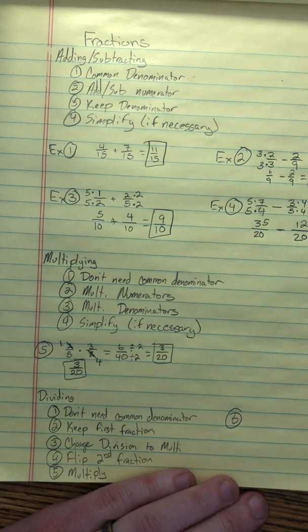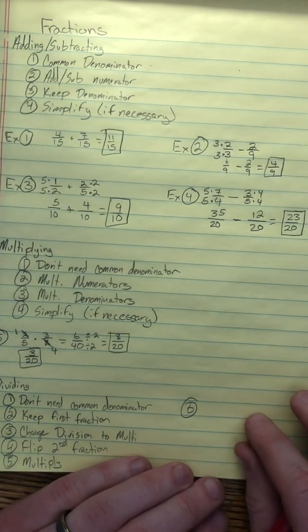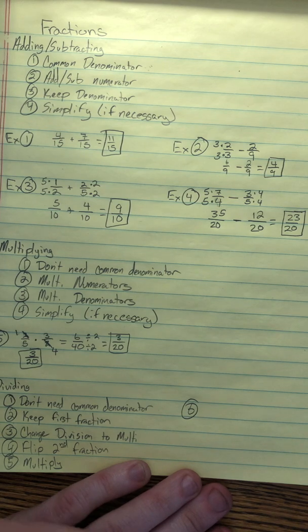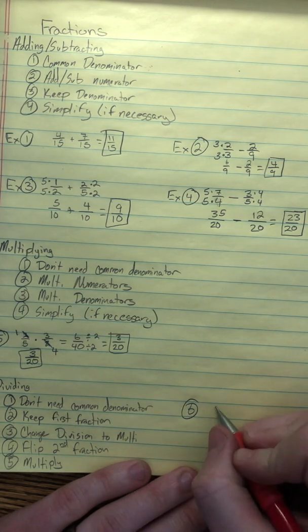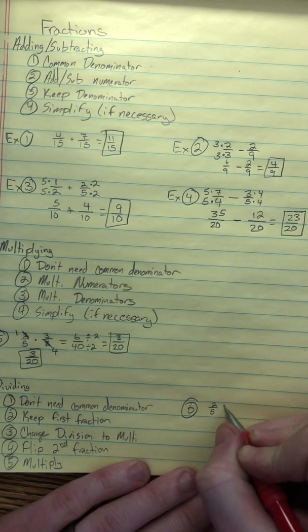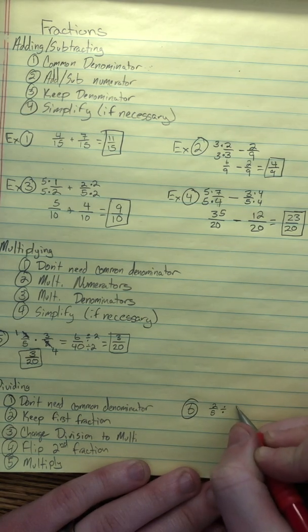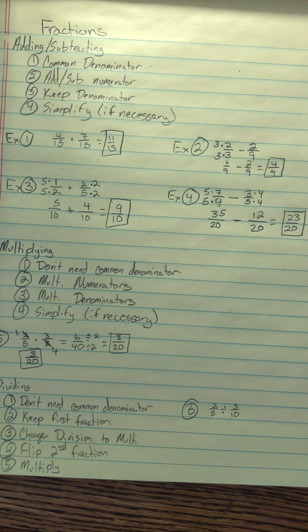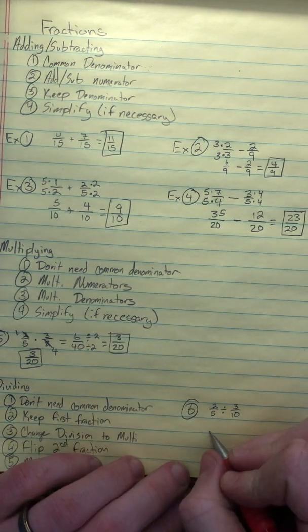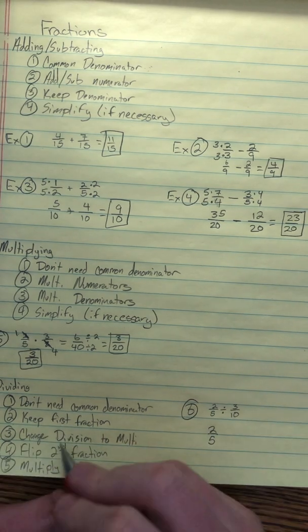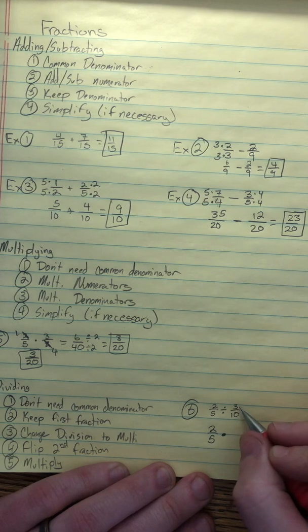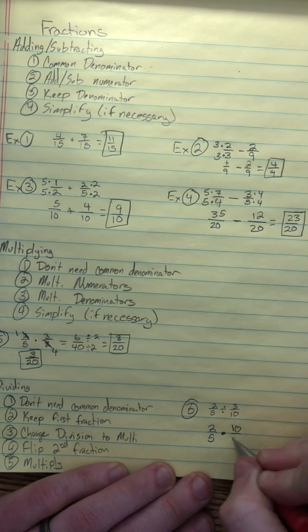Example 6. Make sure this is on your screen. It is. Let's go 2/5 divided by, let's go 3/10. Makes life easy on us, okay? We don't need a common denominator. Keep the first fraction, so we're going to keep the first fraction. Change division to multiplication. Flip the second fraction, so 3/10 is going to turn into 10 over 3.